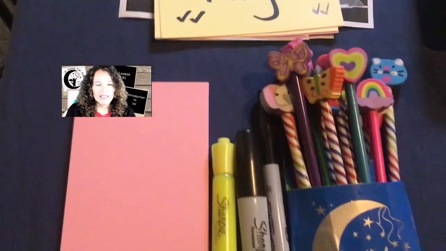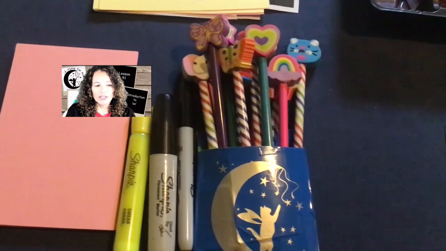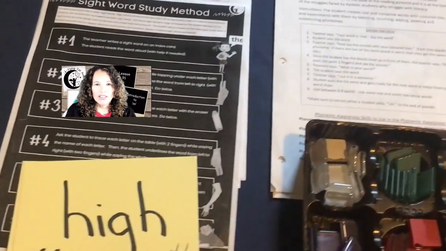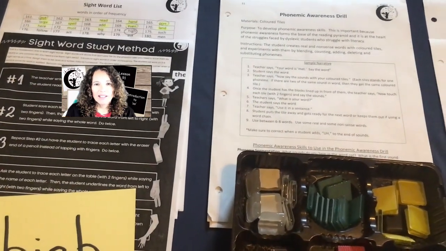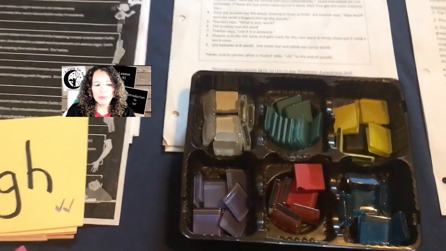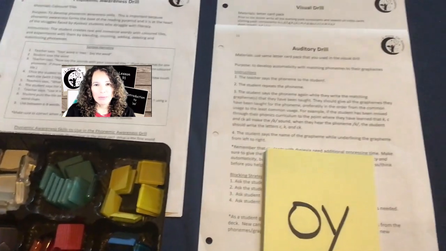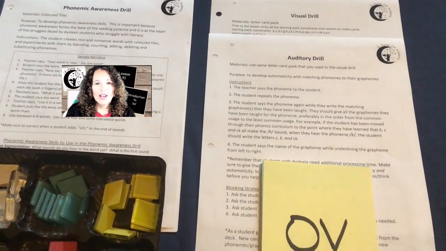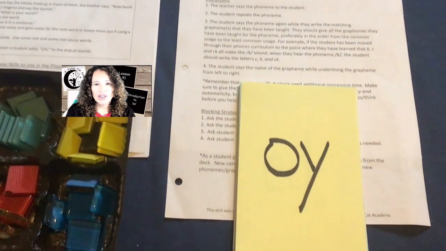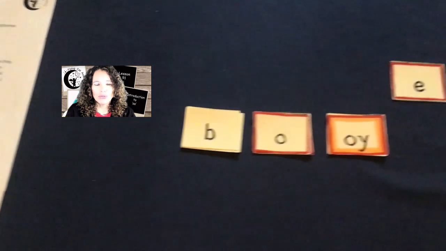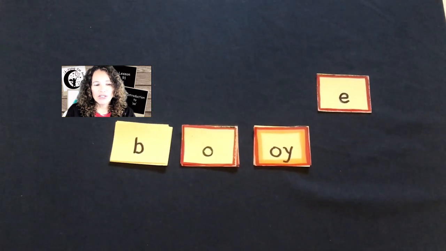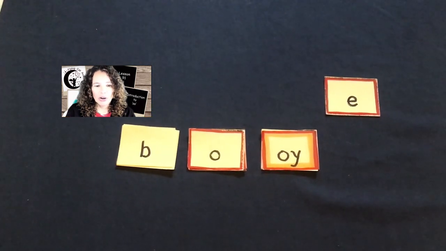You'll need the Sight Word Study Method Teacher Instruction Sheet, the Student's Sight Word Card Pack, some blank cards for introducing new sight words, a highlighter, markers, and some pencils. For the phonemic awareness drill, you'll need the teacher instruction sheet and the colored tiles for the student. For the visual drill and auditory drill, you'll need the teacher instruction sheets and the student's card pack.